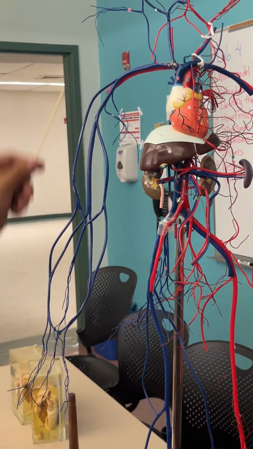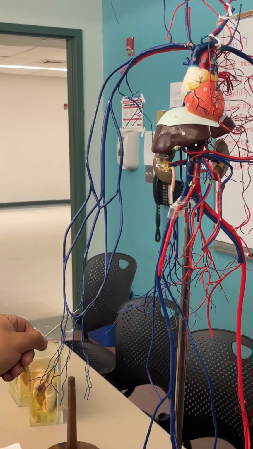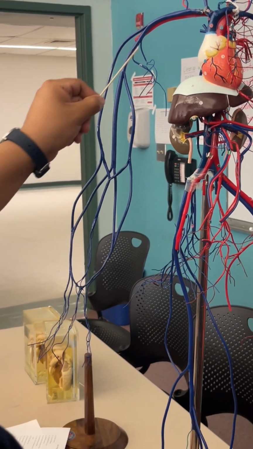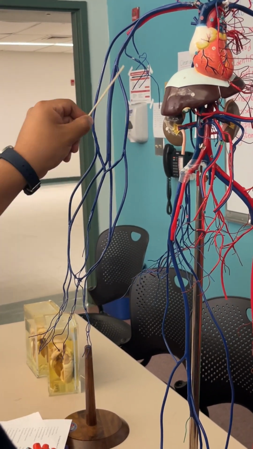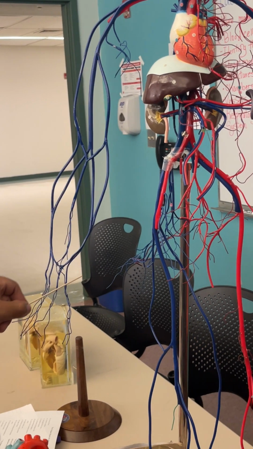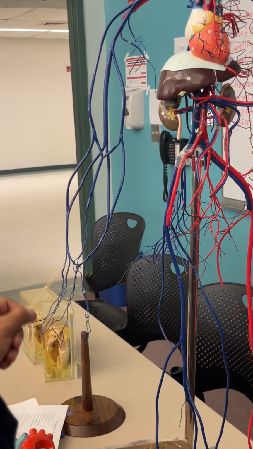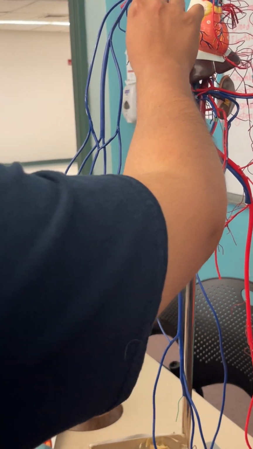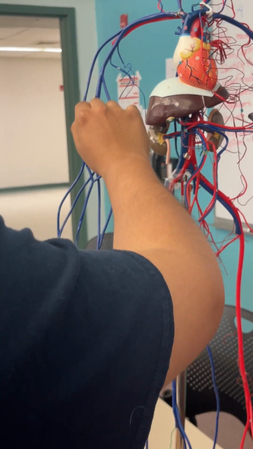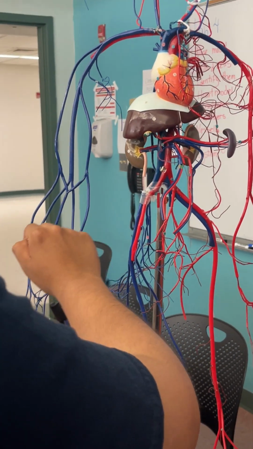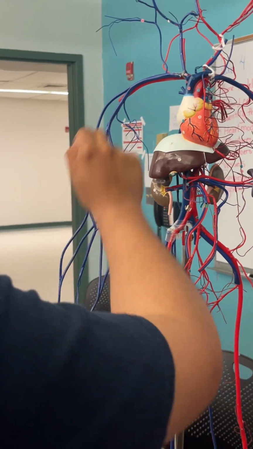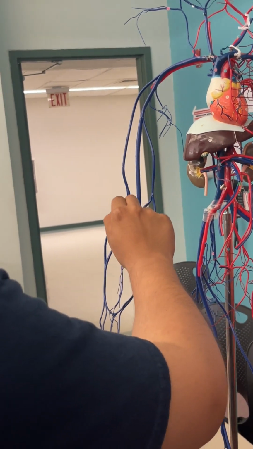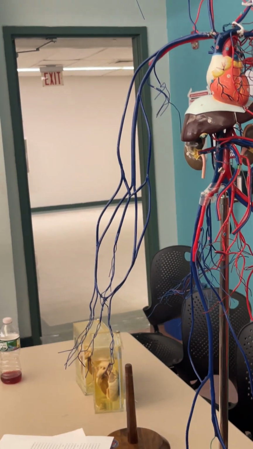Subclavian splits into cephalic, which goes all the way down. Axillary goes around the posterior. Axillary splits into brachial and basilic. Basilic goes all the way down and meets the cephalic at the palmar arches. Subclavian, axillary, brachial, radial, ulnar on the posterior, palmar arches. Cephalic, basilic, median cubital, median antebrachial.